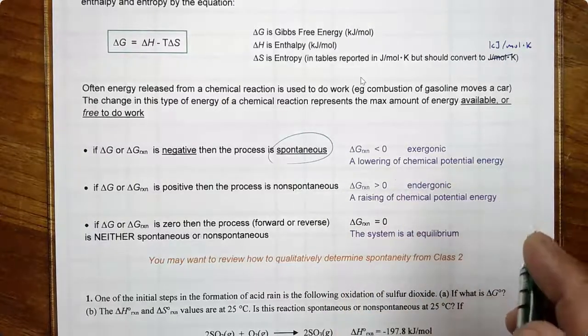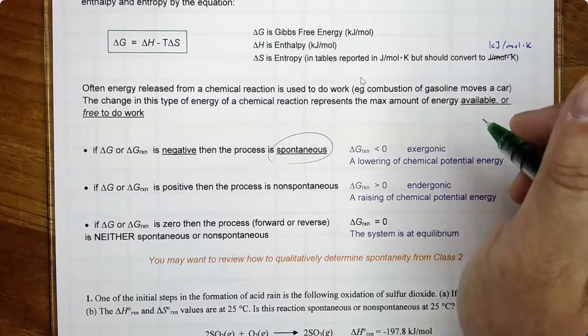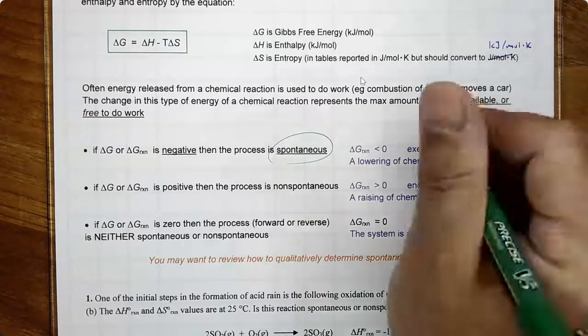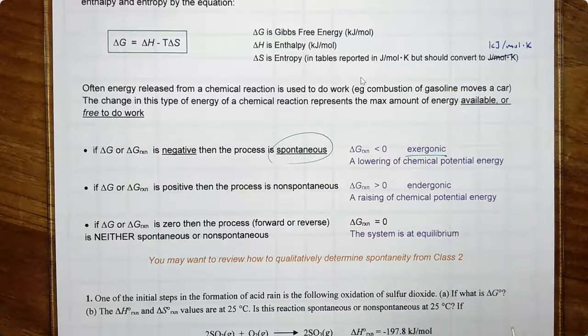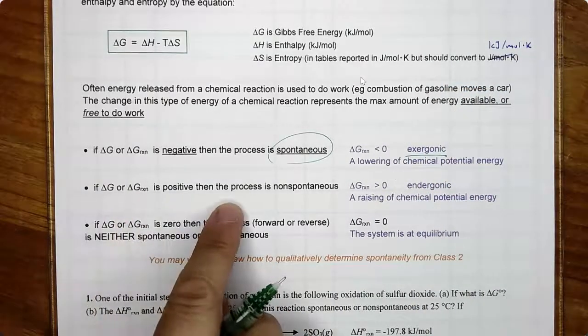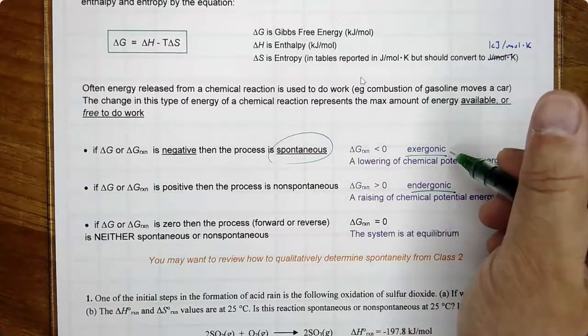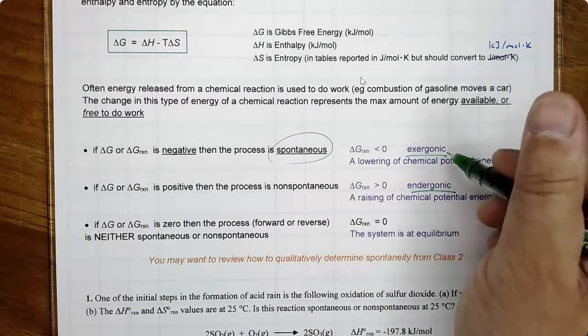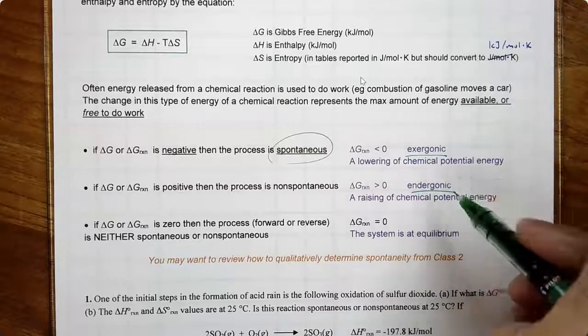Now, we don't use the terms endothermic or exothermic for delta G. We use the term exergonic if it's negative, and endergonic if it's positive. As you know, exothermic and endothermic refer to enthalpy, delta H. Delta G has its own two terms.